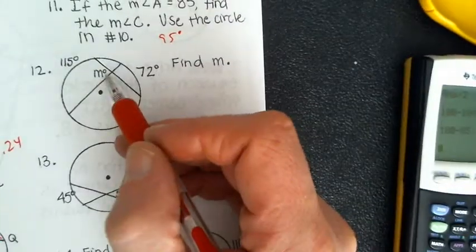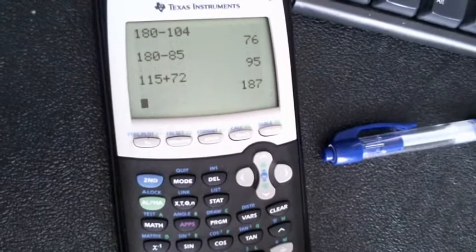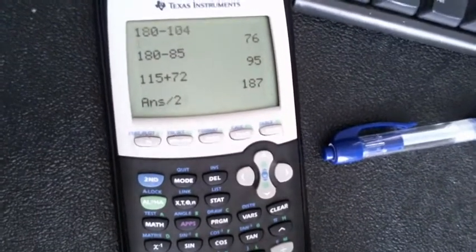Find M, the interior angle, so we take the average. 115 plus 72. Remember to hit enter, not to divide by 2 until after you find the sum. 93.5.